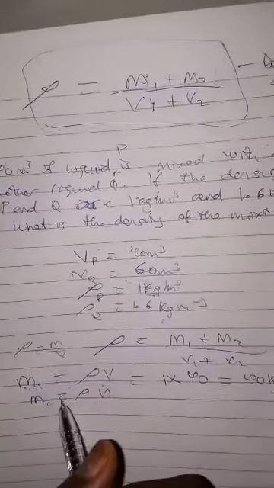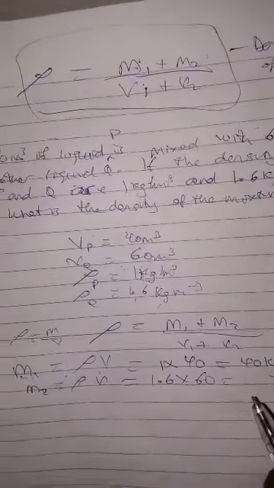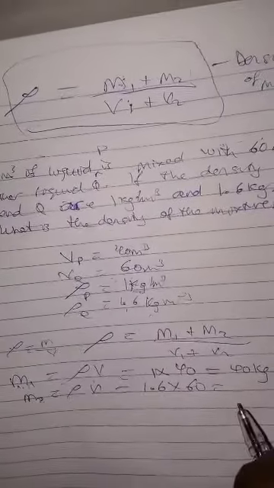Yes, M2. M2 is also rho V, but for Q. What's the density of Q? That's 1.6. What's the volume of Q? That's 60. So you have 1.6 times 60. That will give you 96 kilogram.